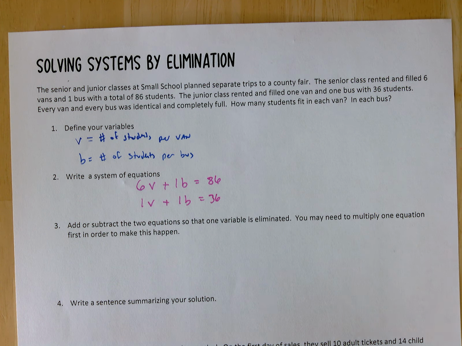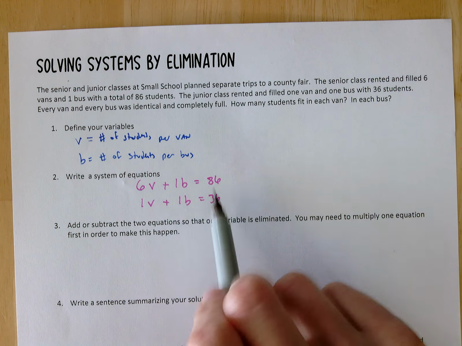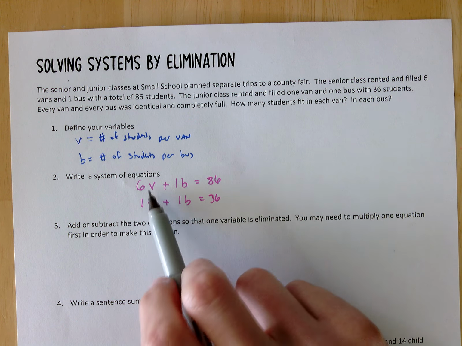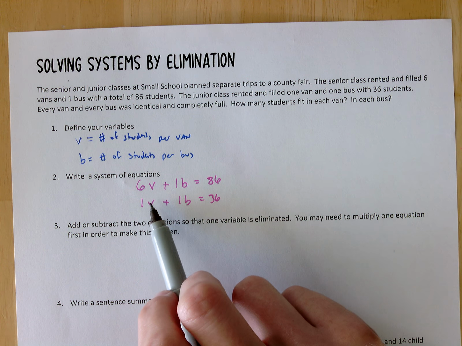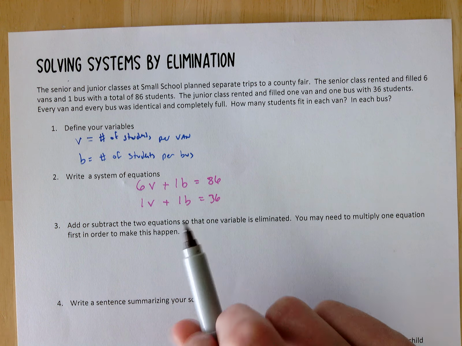All right, so step 3 is we are going to add or subtract the 2 equations so that one variable is eliminated. You may need to add or you may need to multiply one equation first in order to make this happen. We're not going to need to do that in this problem. Okay, but what you're going to basically do is look at your equations and see, if I added or subtracted these, would they cancel out? No, I'd either get 6 or 5, or I'd either get 7 or 5. But these guys, if I subtract them, then they'll go away, right?